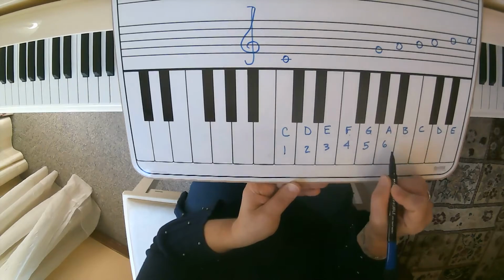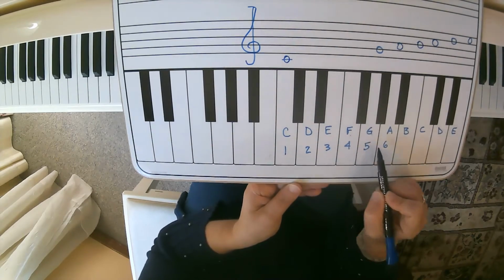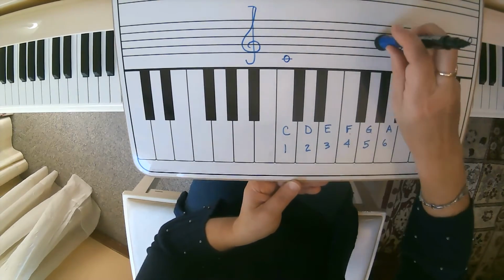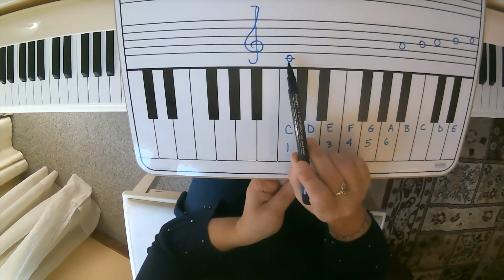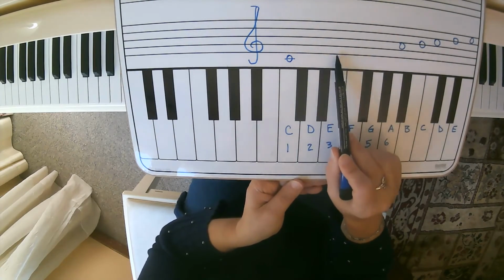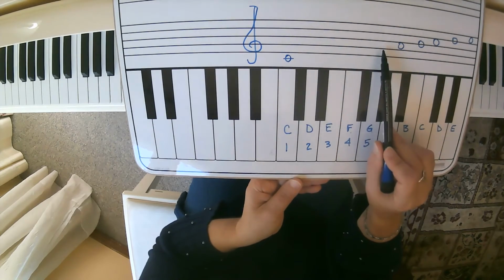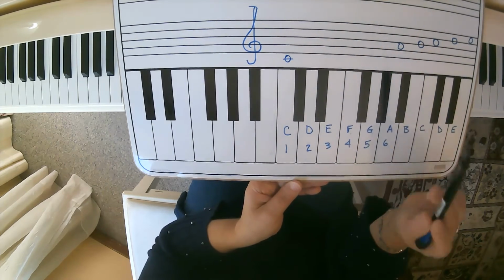From C to A is 1, 2, 3, 4, 5, 6. So this is what it looks like on our staff. Our line is 1, space is 2, line 3, the space is 4, this line is the fifth, and then that space is the sixth.